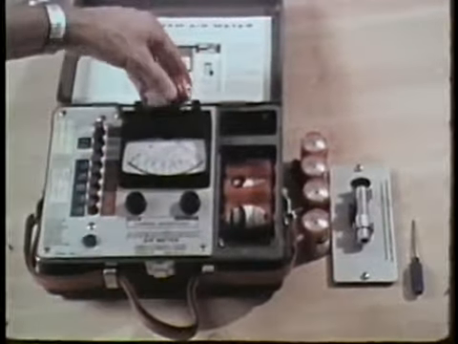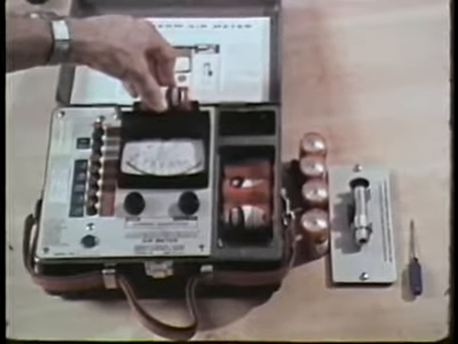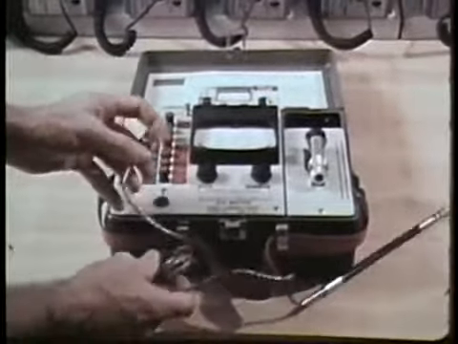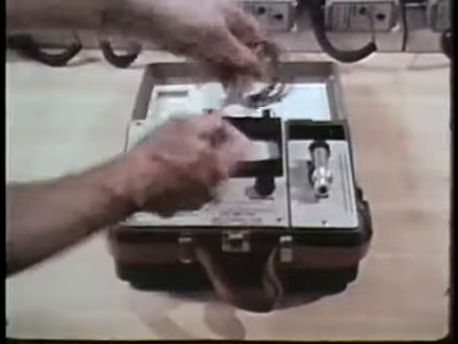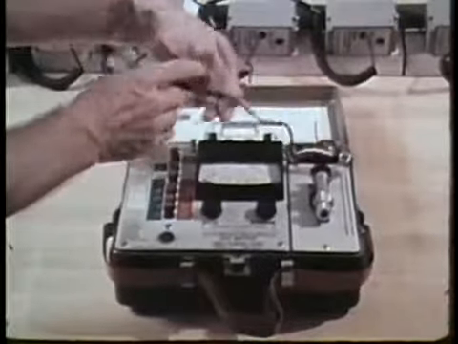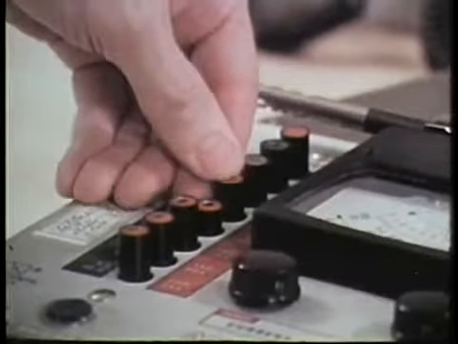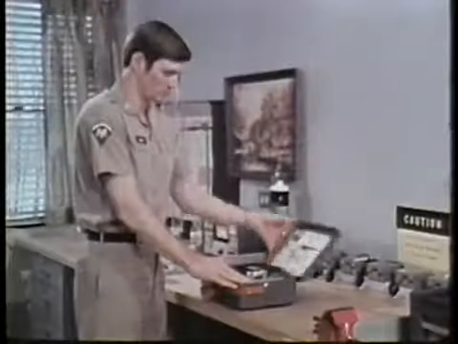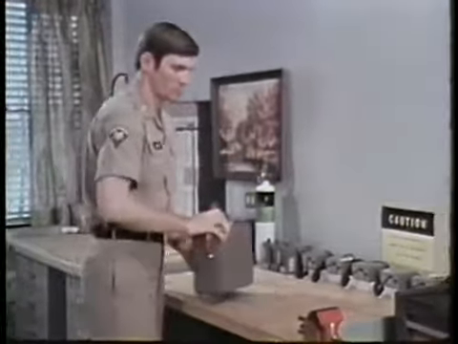From time to time, you should also remove the batteries and test them using the built-in tester. The anemometer is provided with a system that protects the meter while the instrument is being carried. Mount the probe in its clips so that the button, the meter shunt switch, is pushed down. Then release the selector buttons and make sure they're all up. The instrument can now safely be carried without damaging the meter.